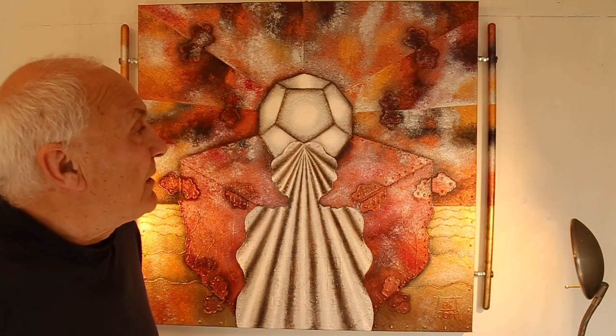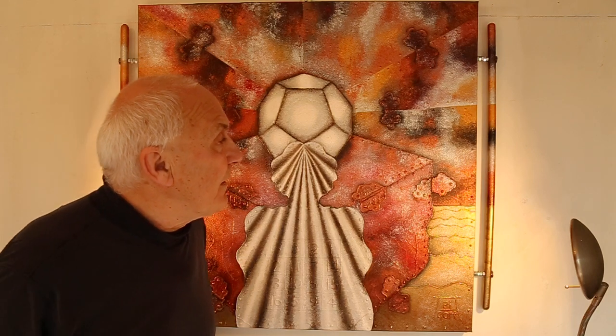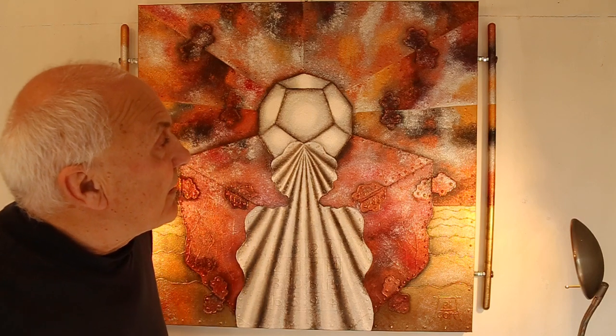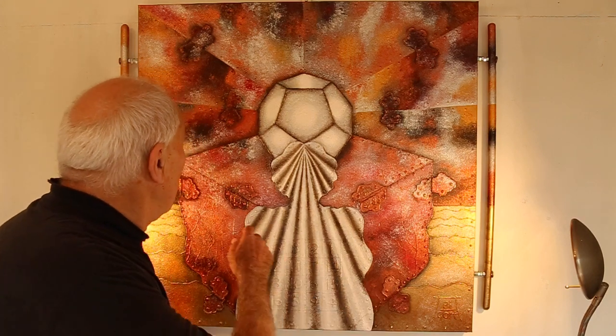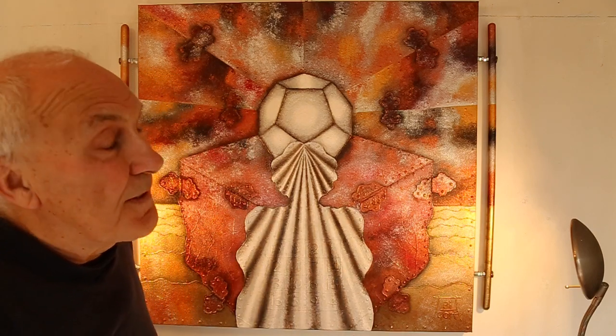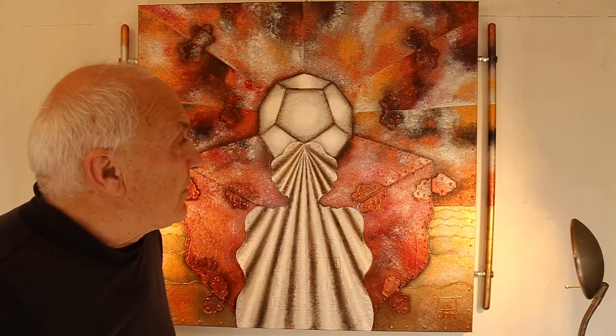So the canvas is 3 feet by 3 feet, that's about 90 centimetres square. What makes the picture different, and you can see it here, is that these 2 bars have been added to either side of the painting. I'm not sure if this is a first in the art world. It may be.